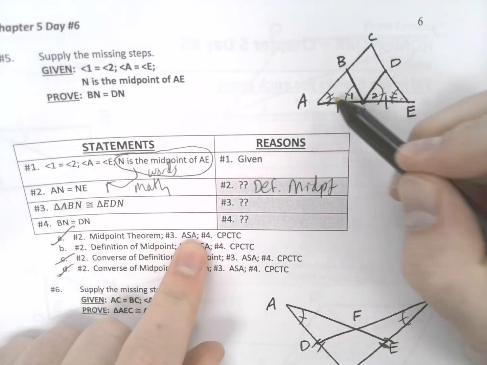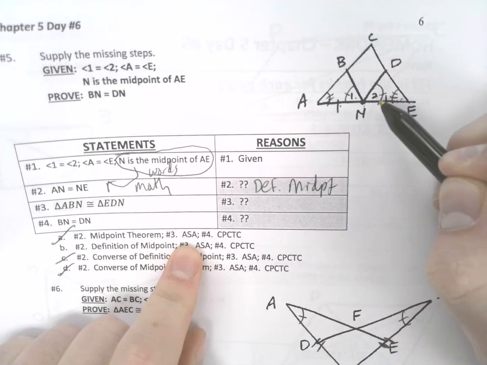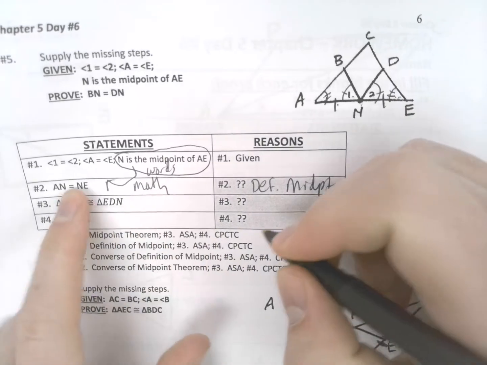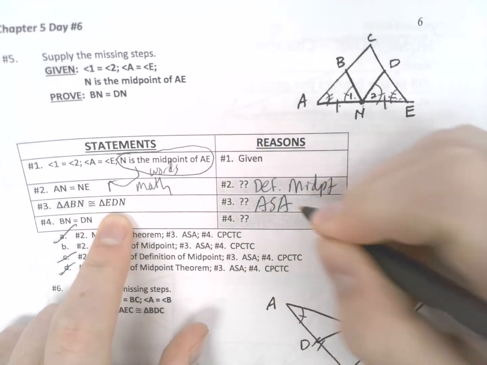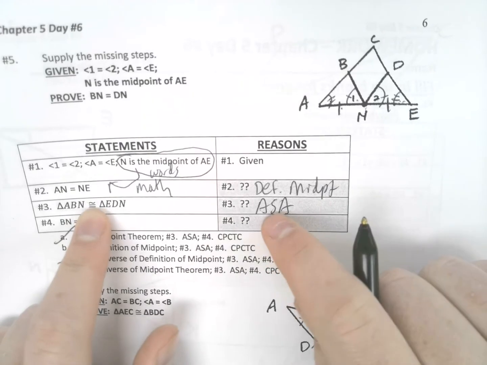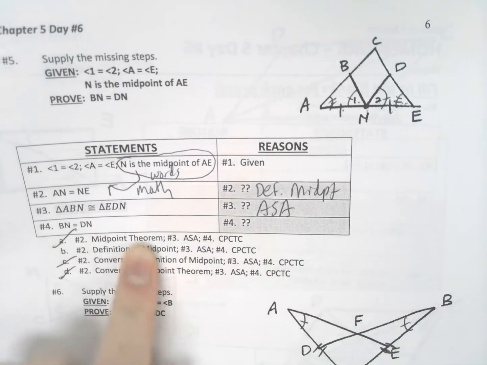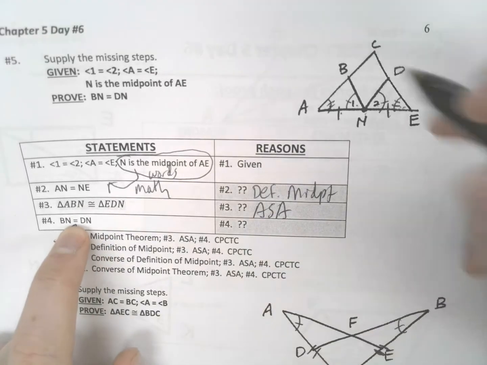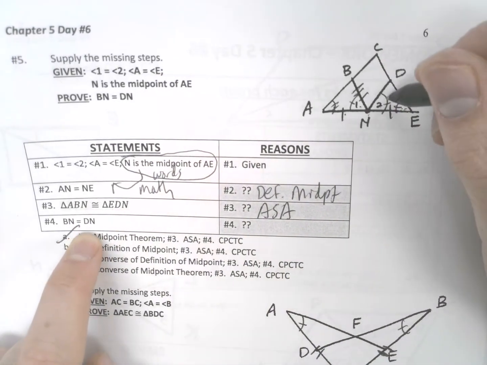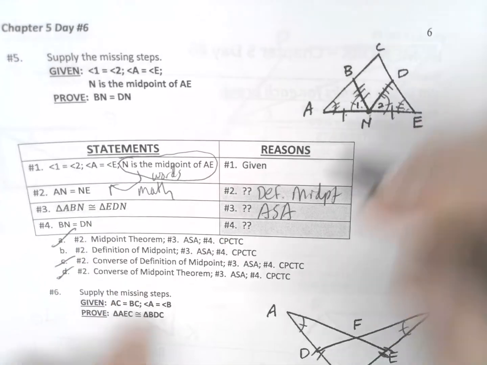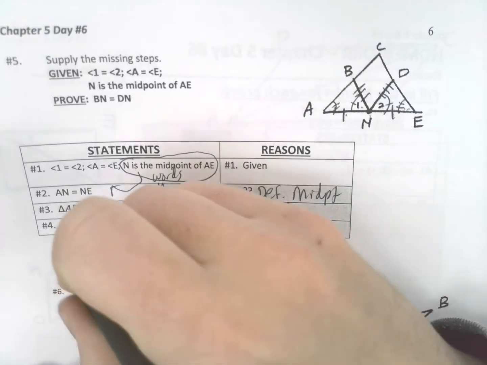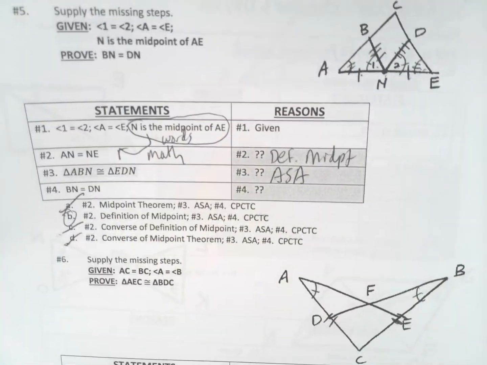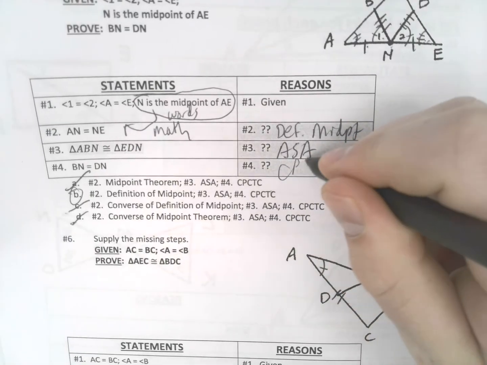So now we've got angle, side, angle. Angle, side, angle. Oh, so we can prove using some ASA that these two triangles are congruent. And then, of course, how can we prove that if these triangles are congruent, how can we prove that their pieces are? So BN and DN are going to be congruent. That's some good old CPCTC.